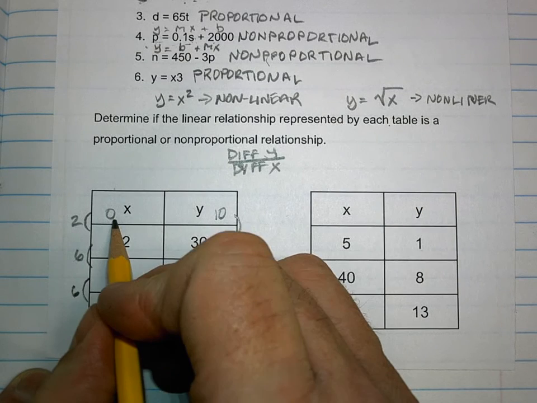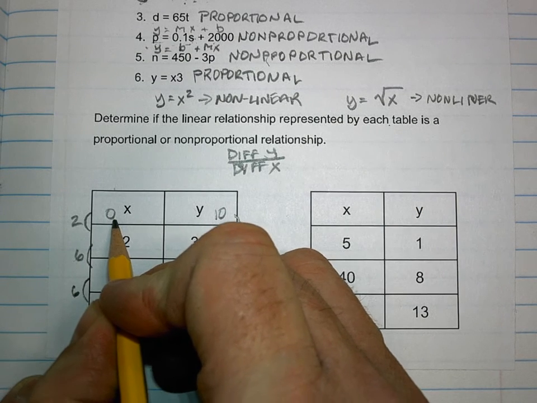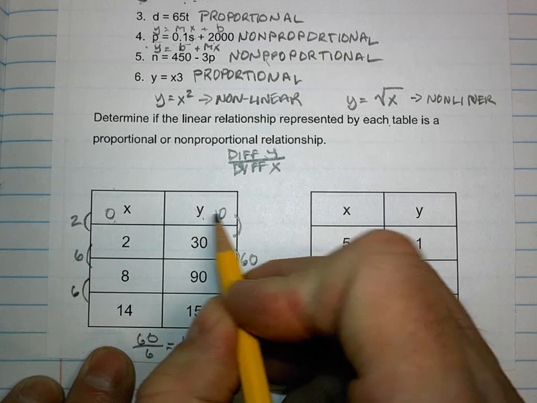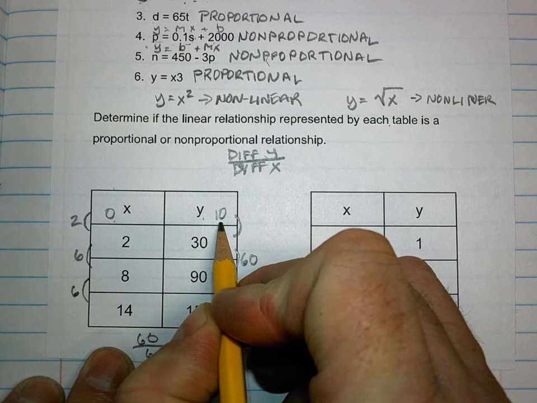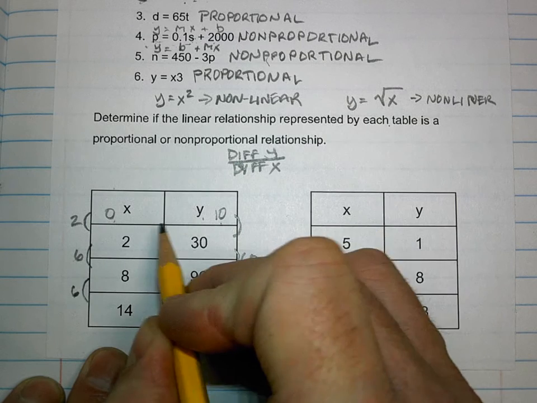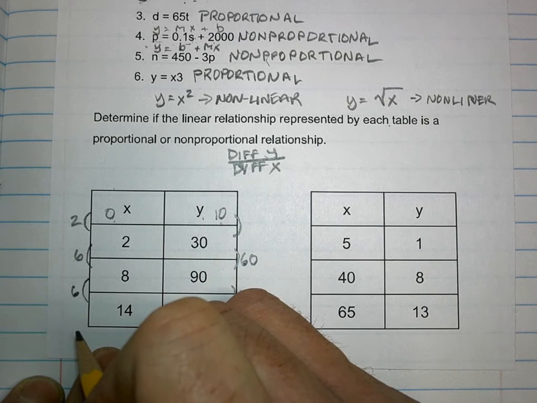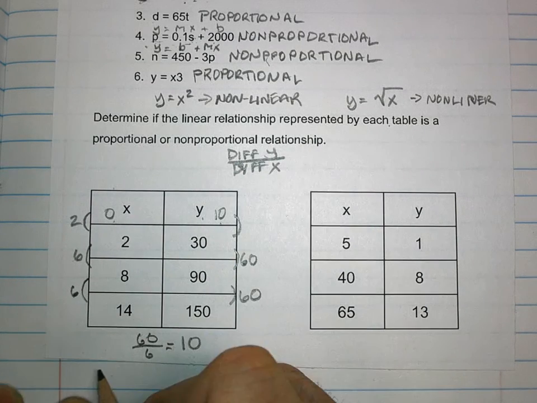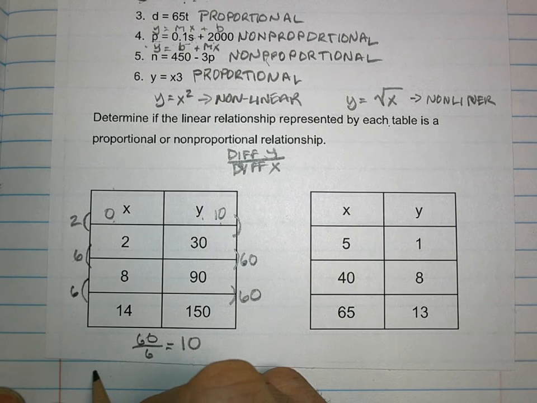Is this going through the origin? Remember, when x is 0, y is b. Does that go through the origin? Is the coordinate 0, 0? It doesn't go through the origin, which means it is a line, but it's non-proportional.